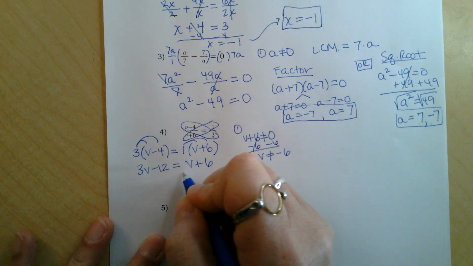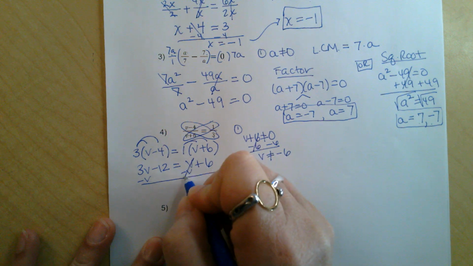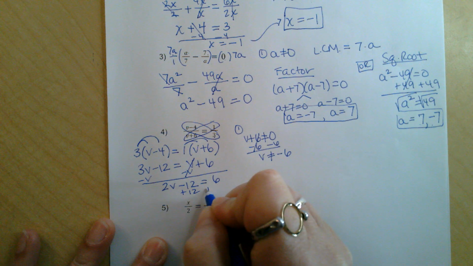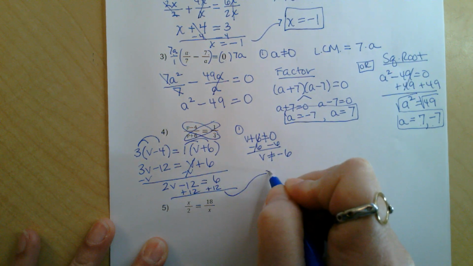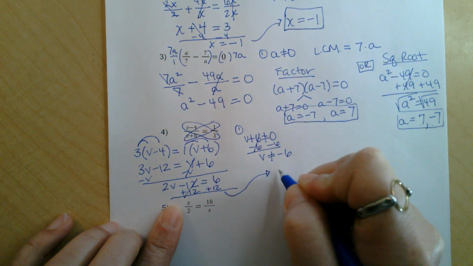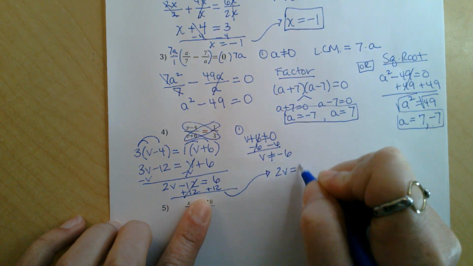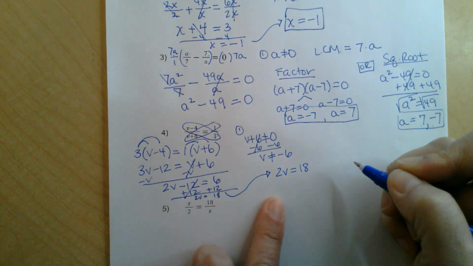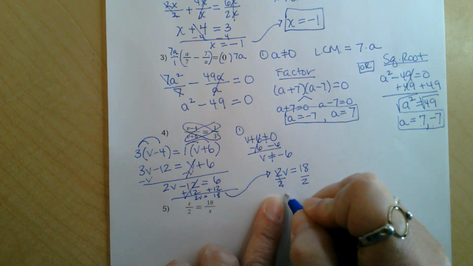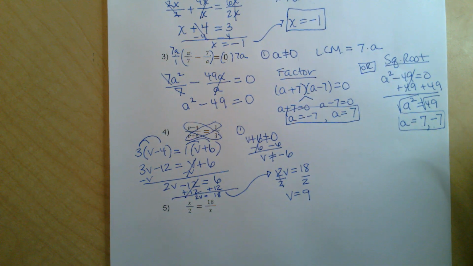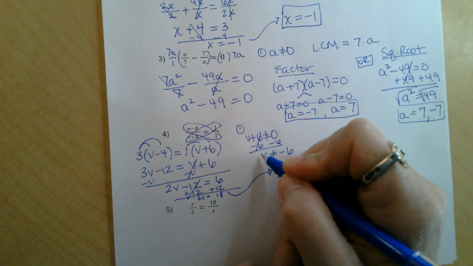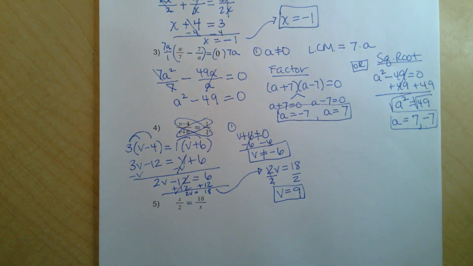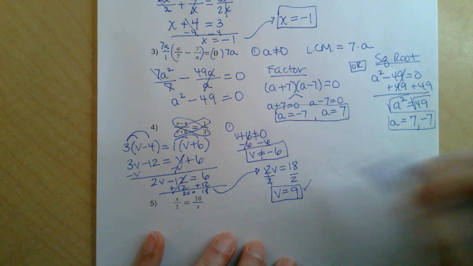And now I solve. Subtract v from both sides. 2v minus 12 equals 6. Let's add 12. So these cross out. So 2v equals 6 plus 12, which is 18. 2v equals 18. Divide both sides by 2, and v equals 9. Perfect, okay. So let's check this against the restriction. The restriction is that it can't be negative 6. Perfect. Well, it's 9, so we definitely have a solution. And so we're good to go with that.